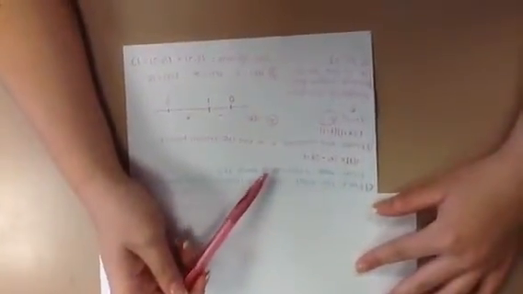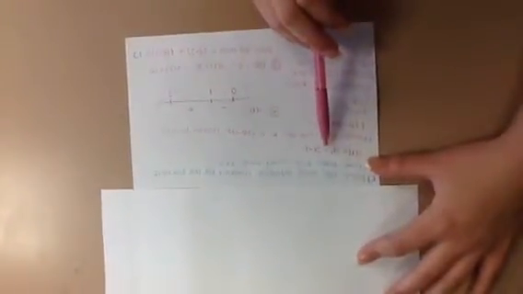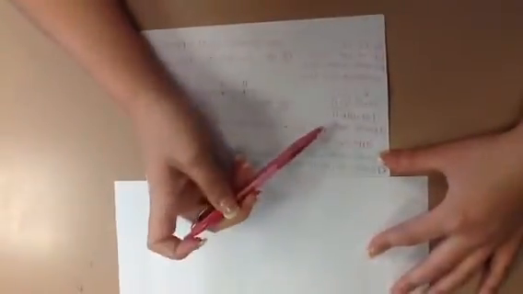Okay, so for part C, we're going to find the total distance traveled by the particle from time t equals 0 until time t equals 3. So we have our velocity formula, which is 3t squared minus 2t minus 1. We're going to start off by factoring and solving for t to find the critical points.